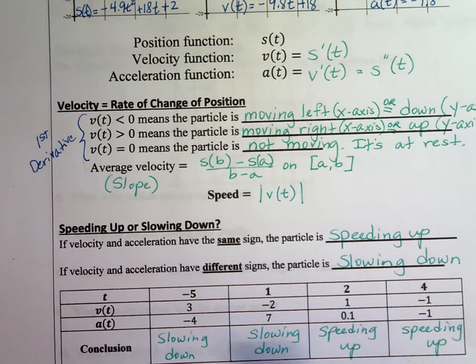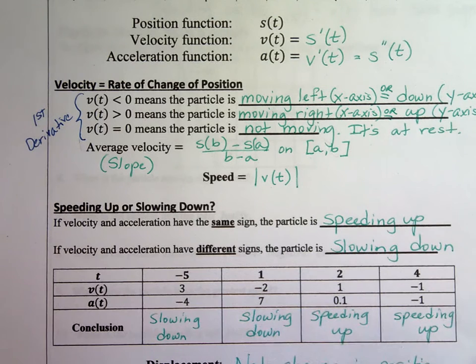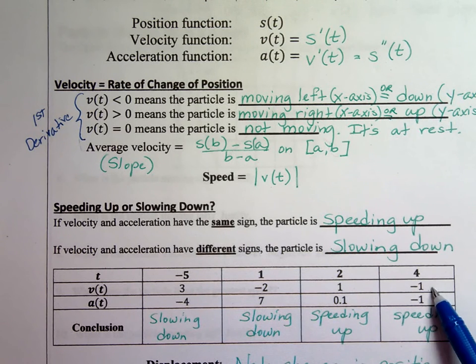So they give you a chart here and they say, okay, are these situations where it's speeding up or slowing down? I don't care about the t-values. I'm comparing the velocity and the acceleration. They're different signs. Positive 3, negative 4, slowing down. Negative 2, positive 7, slowing down. Positive 1, positive 0.1, same sign, speeding up. Negative 1, negative 1, speeding up because of the same signs.